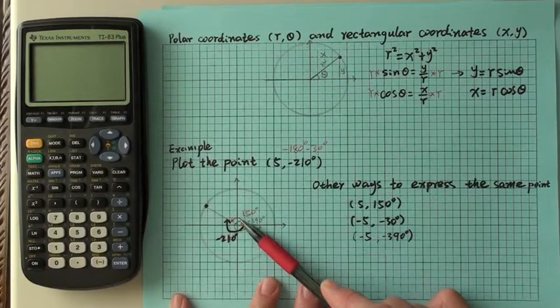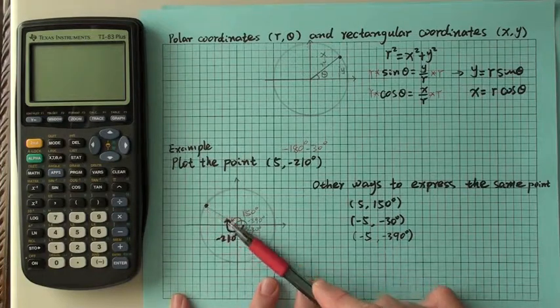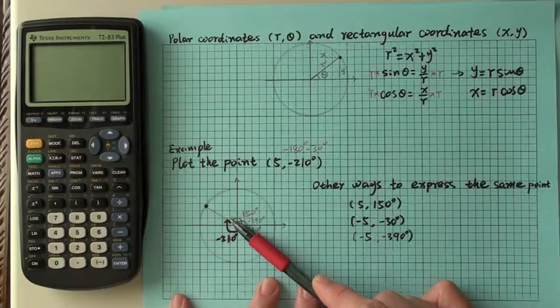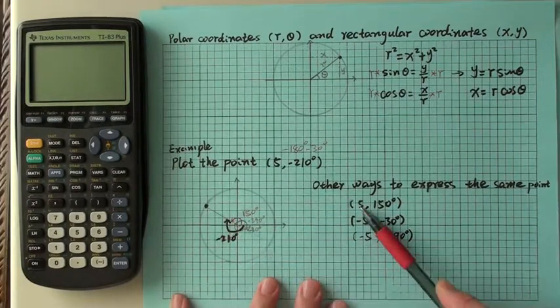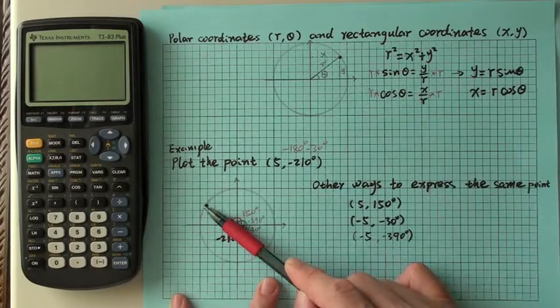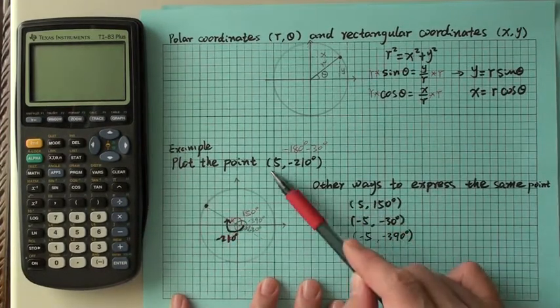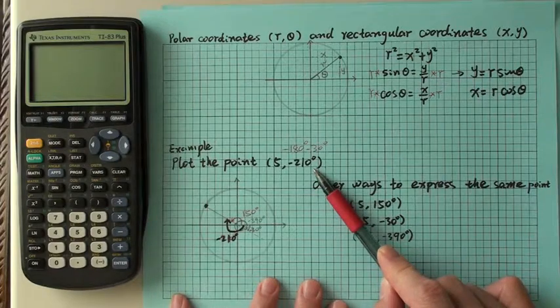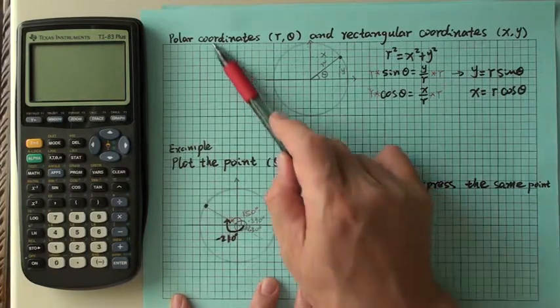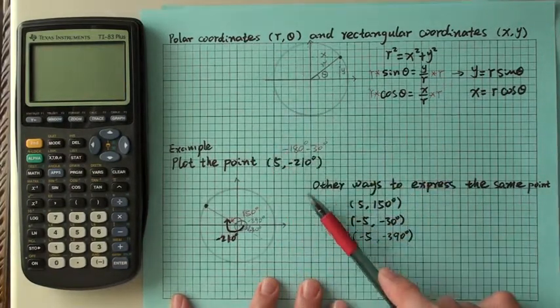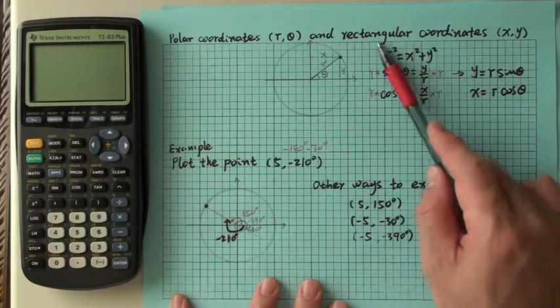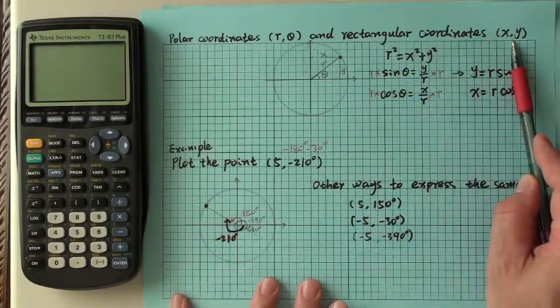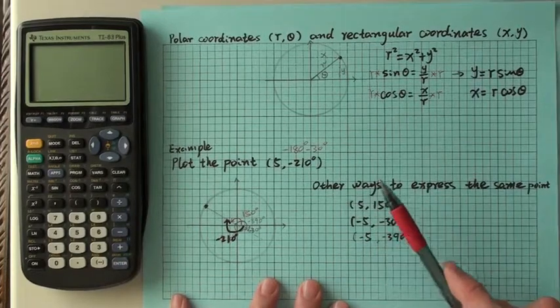So then the red one is 150 degrees, positive, counterclockwise. So they will have the same terminal side. And then 5 is right there. So this is the one for the same point. So polar coordinates are not unique. It's not like the rectangular coordinates. They are unique.